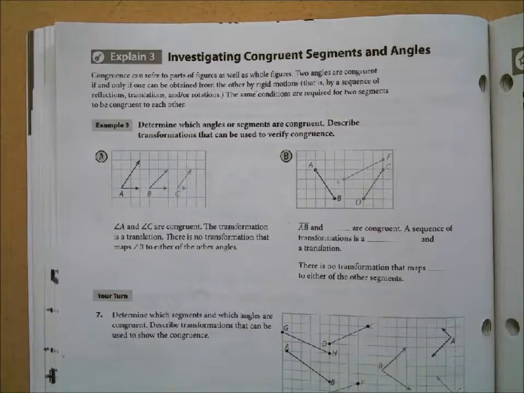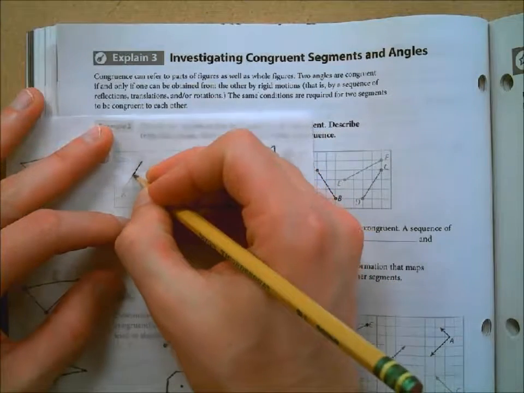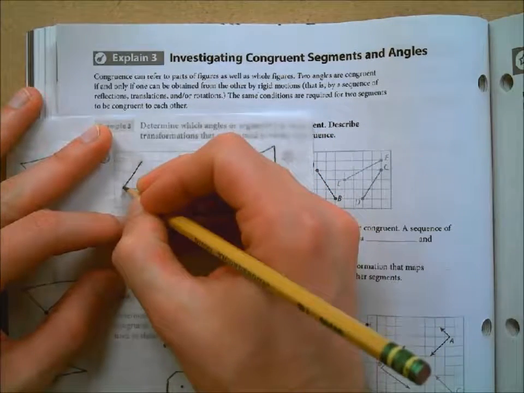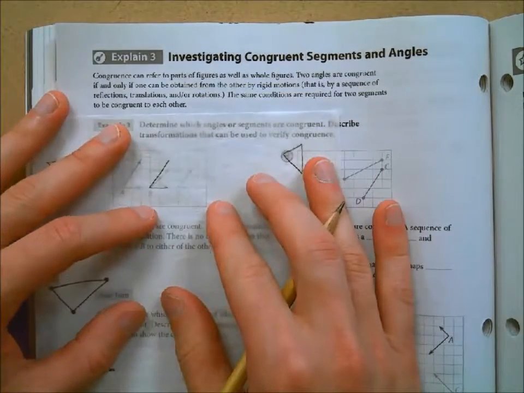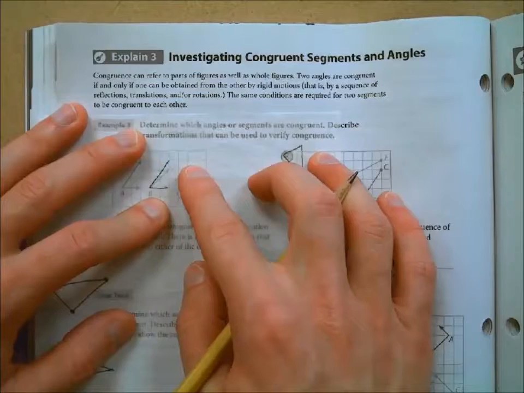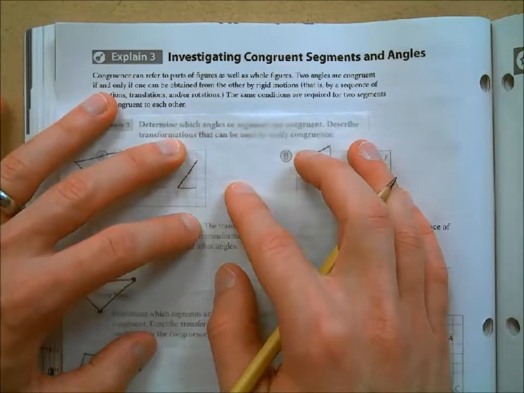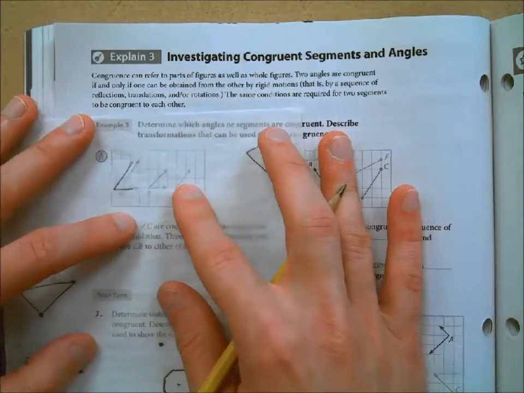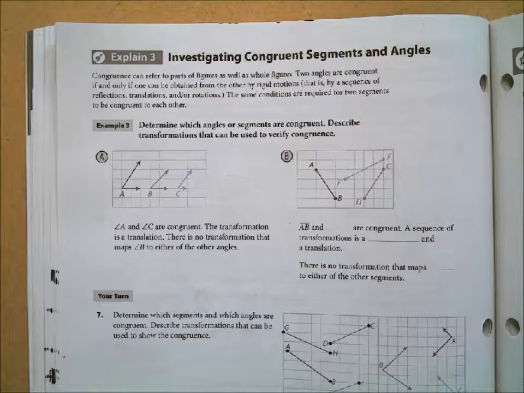If you want to convince yourself quickly, visually, take a pencil and a piece of patty paper and just copy angle A on your patty paper. Try to match it up to angle B. You'll see they don't quite match up. But if you go over to angle C, they do match up. So that's how you know that A and C are congruent there. And it'll be a translation.